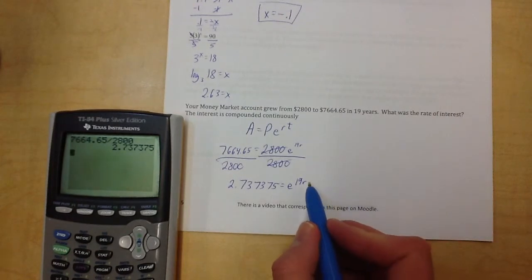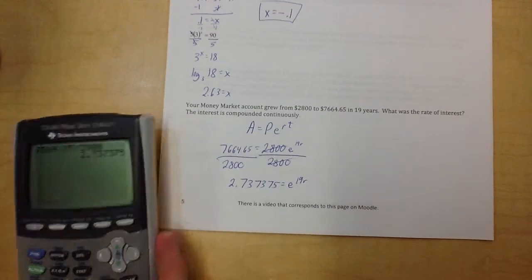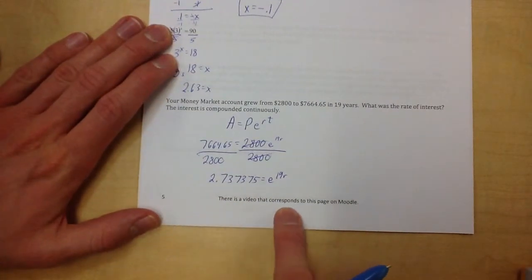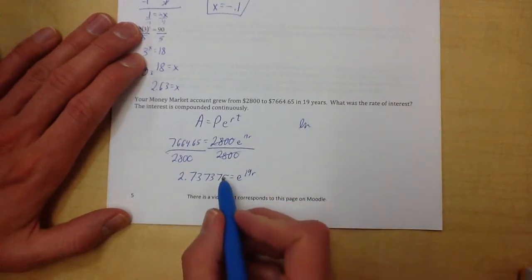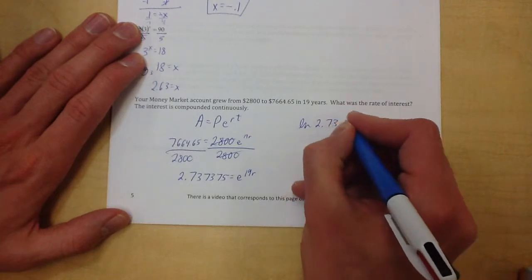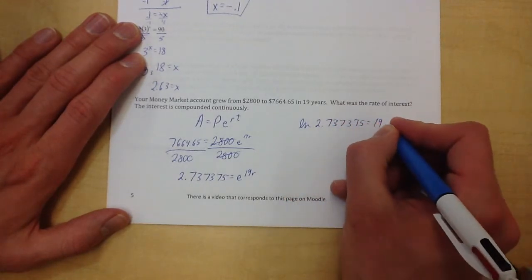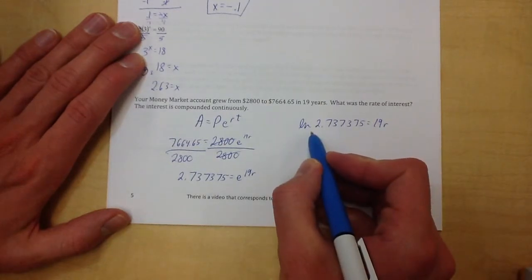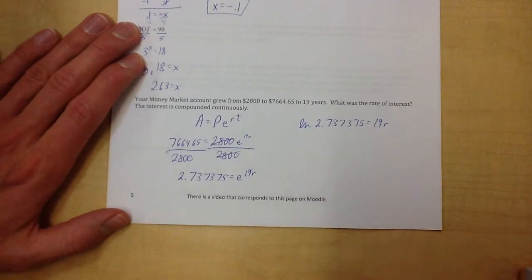So we have a variable in the exponent, and there's an e involved, so this is going to be a natural logarithm. Oh look, there's a video that corresponds to this page on Moodle. How convenient. Y'all should watch it. Natural log of this right here. How do you know it's that? Because that's the way you rearrange it, son, or daughter. Equals 19r. Again, there's an understood e down here, and if I drew the heart, e to the 19r equals that, then I would be going backwards, which I'm not going to do.